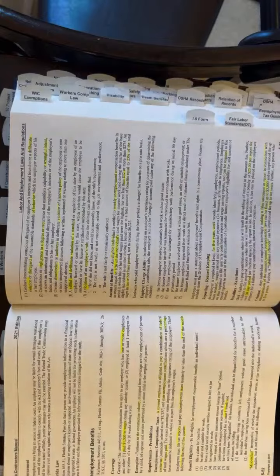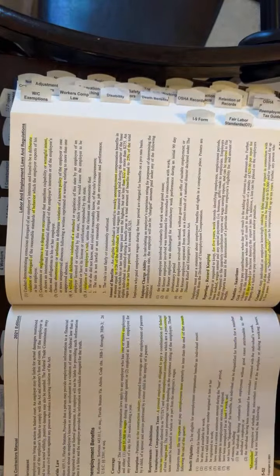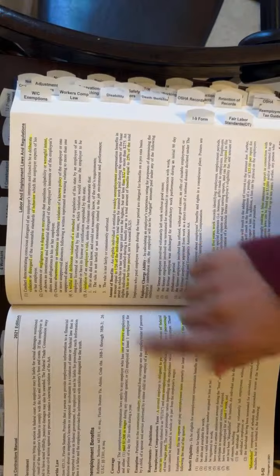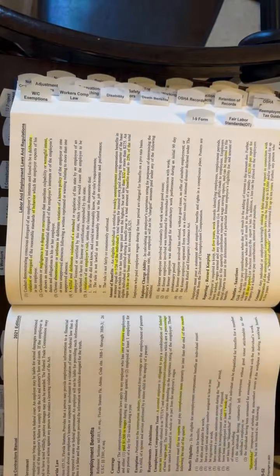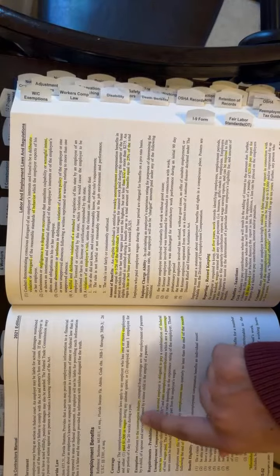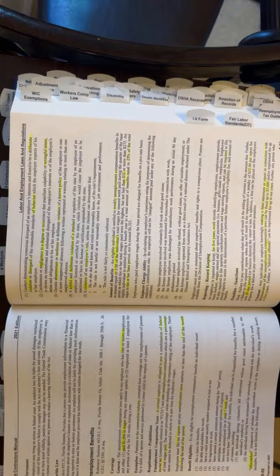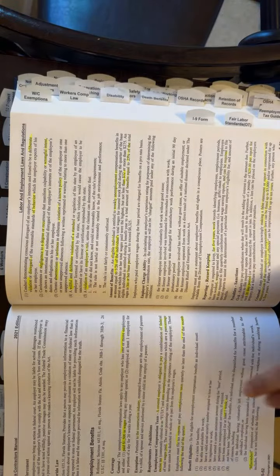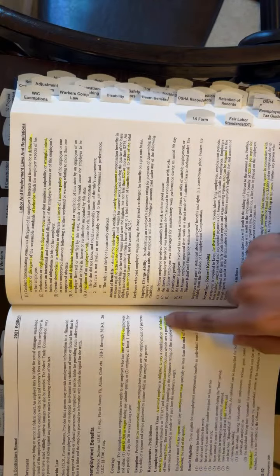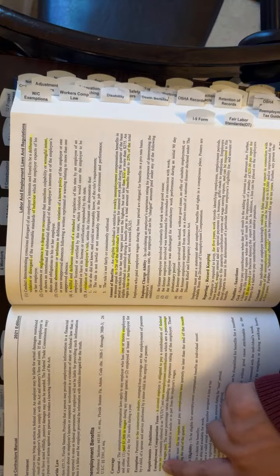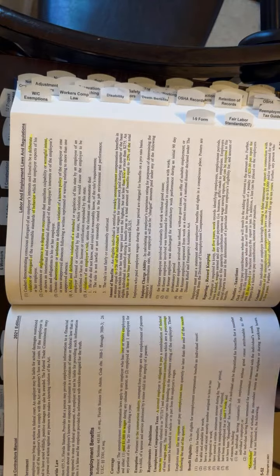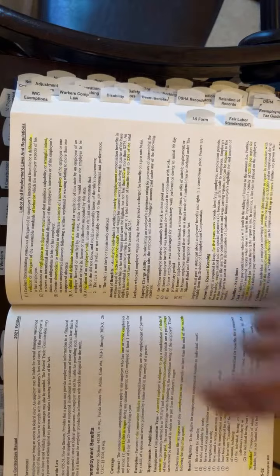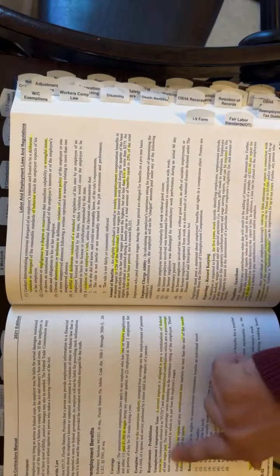Page 552, unemployment benefits: one or more employees, paid $1,500 in wages. Exemptions to the construction industry. Unemployment compensation taxes: a covered employer is obligated to pay federal excise tax and state unemployment contributions, a percentage of total wages paid.